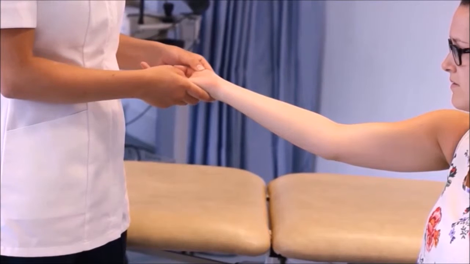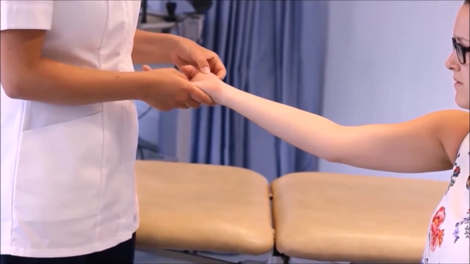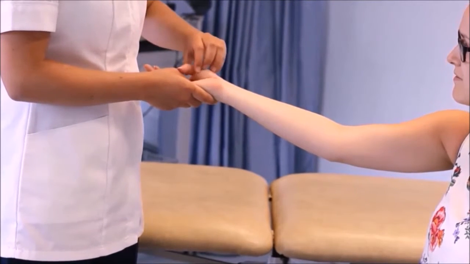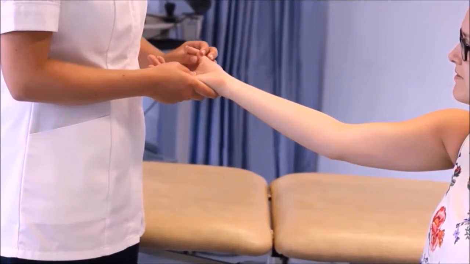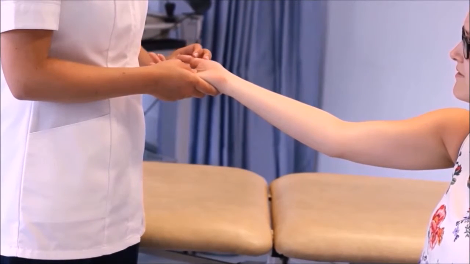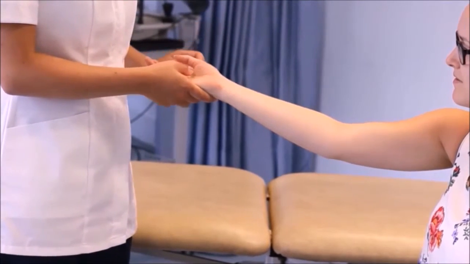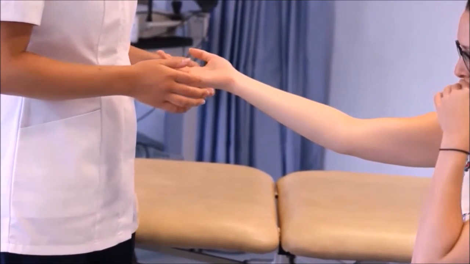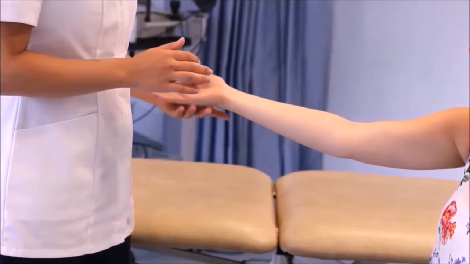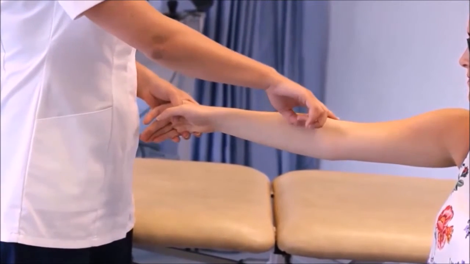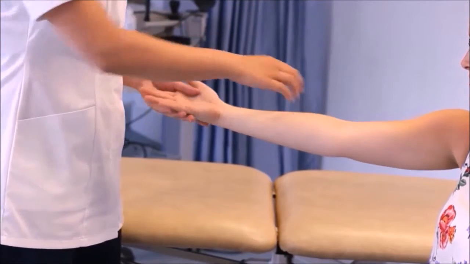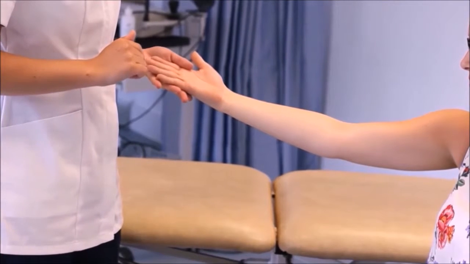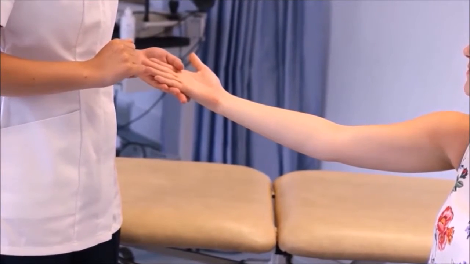Okay, and what movements are possible in that joint? Flexion, extension, abduction and adduction. Okay. And can you show me the origin and insertion of extensor digitorum? The origin is the lateral epicondyle, and it goes into the tip of the digits. Okay. Can you be a bit more specific? Can you tell me exactly where?